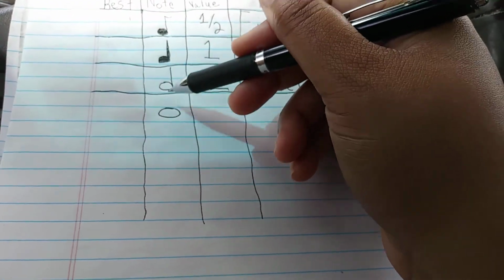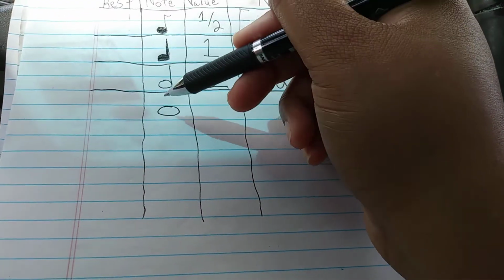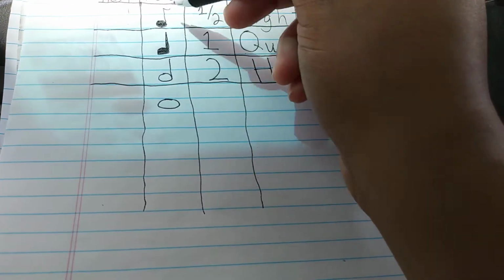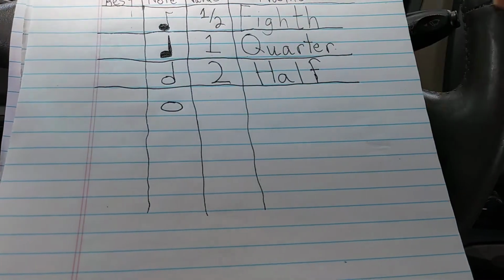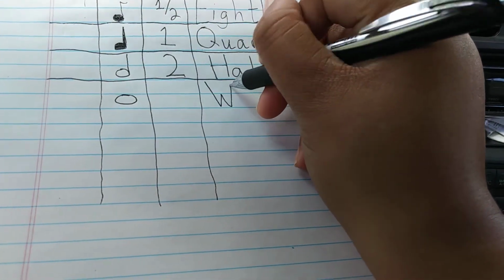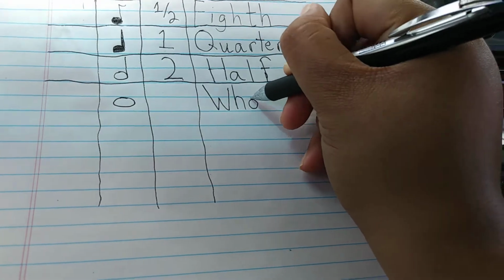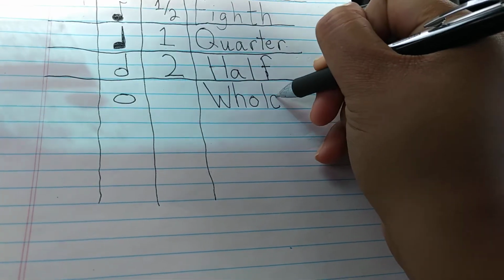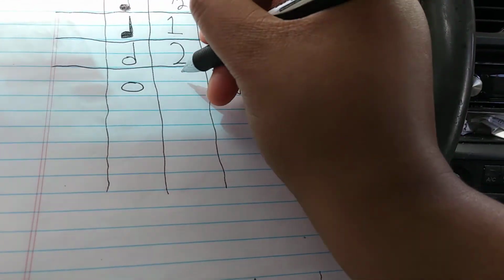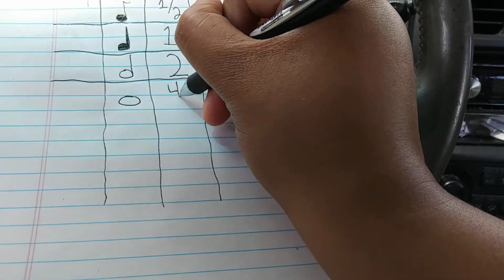They all look different. They look similar in some ways. They each have the ovals and stuff, and some of them have lines. Some of them are open. They share different characteristics, but they're all different, so you can know which one is which. So this is a whole note. W H O L E. Okay, a whole note is worth 4 beats.